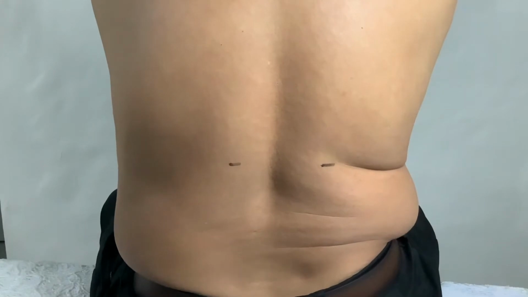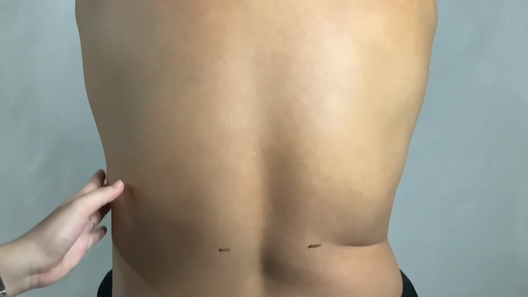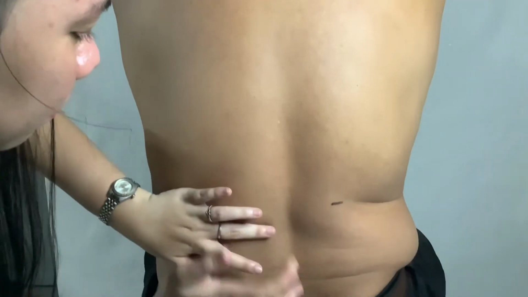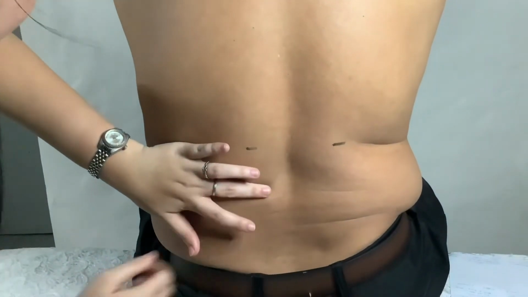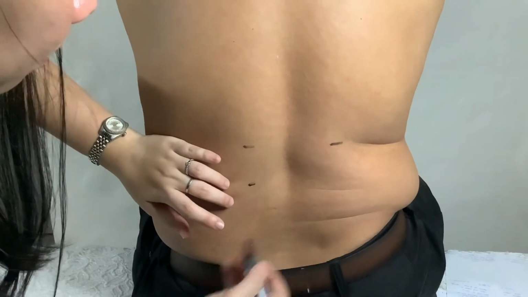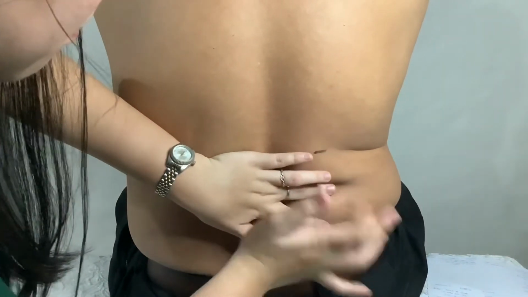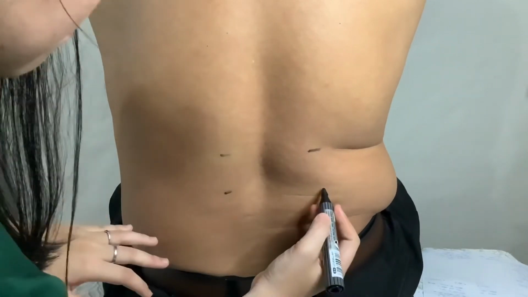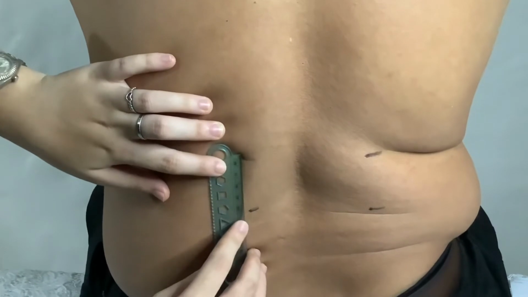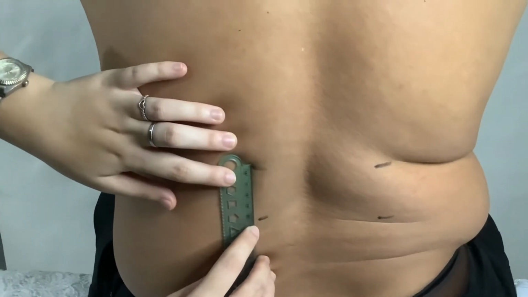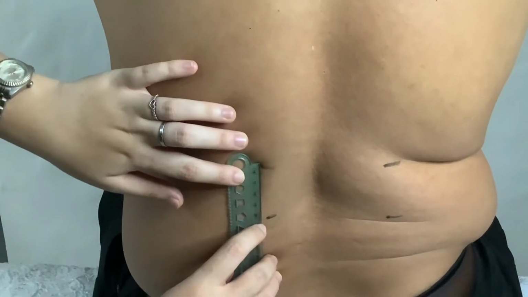Okay, now can you please take a deep breath again and hold it for me, please? Percuss downwards at the level of dullness in full inspiration and mark it. Then, measure the distance between expiratory and inspiratory levels of dullness. Distance is normally 5 to 6 centimeters.